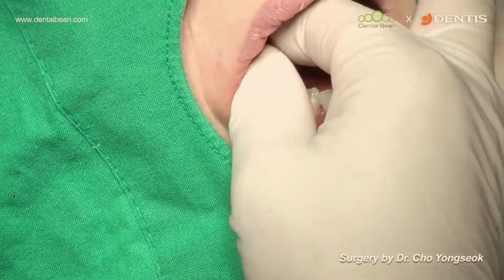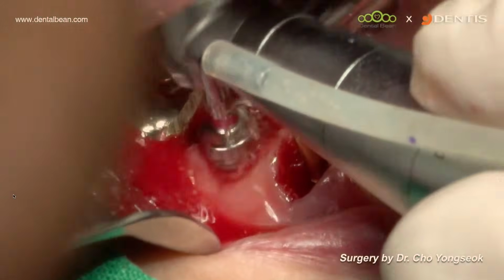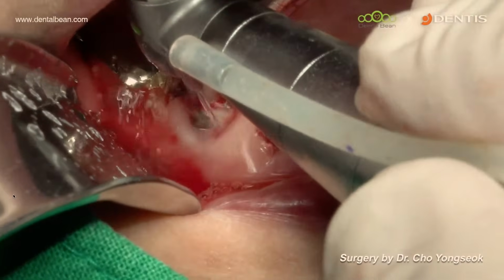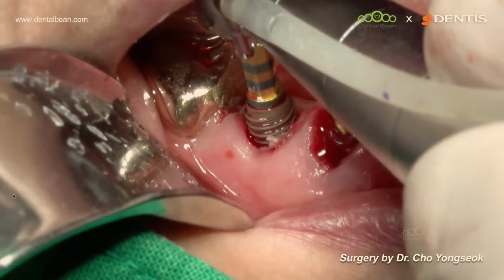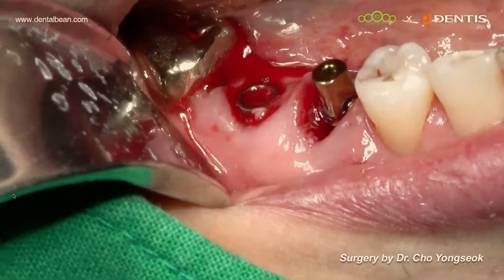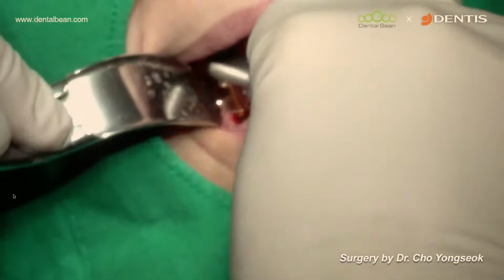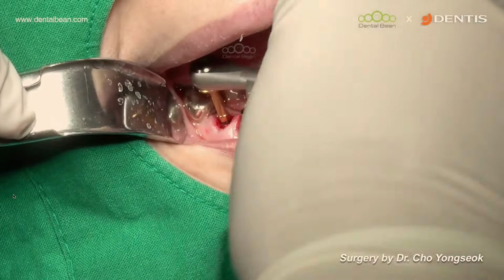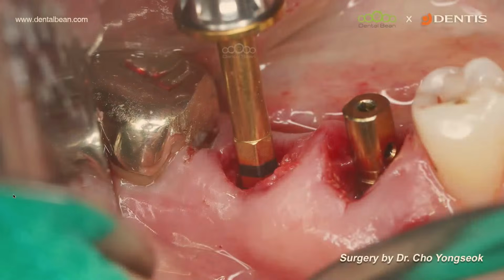Okay, it was really dense bone. D1 bone is not same actually. When it's really dense bone, we call that kind of bone marble bone. Okay, marble bone, and we need over preparation at that situation, like in this case. I made sufficient osteotomy and finally placed the implant.